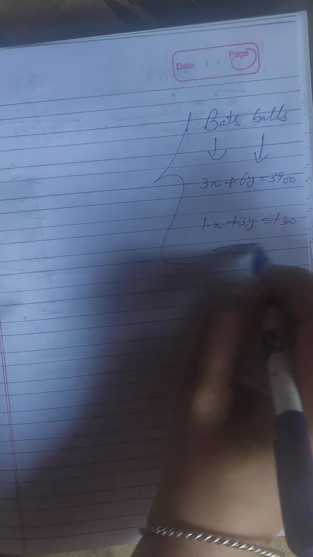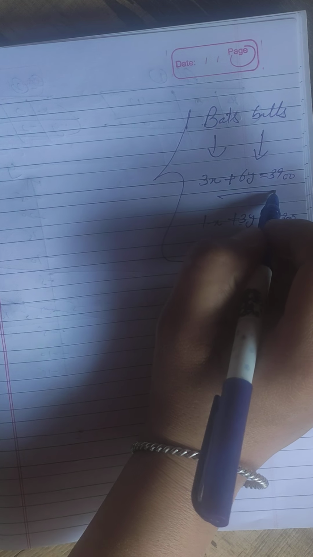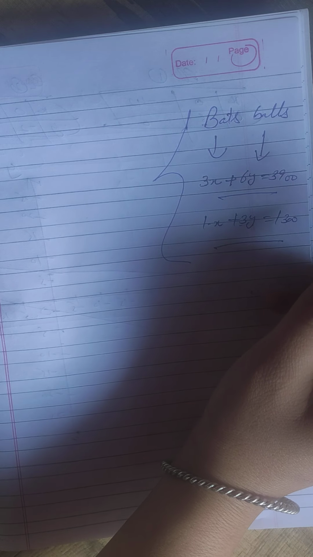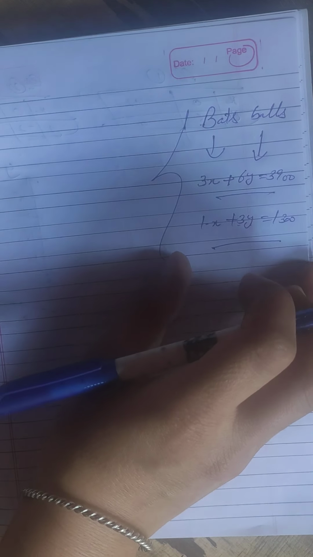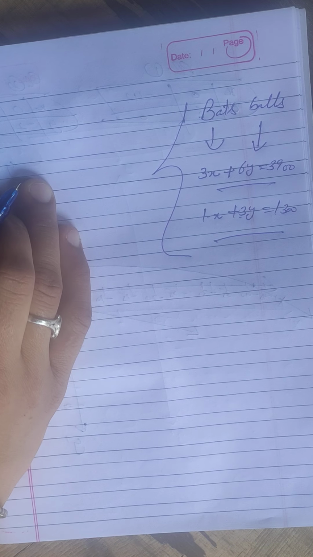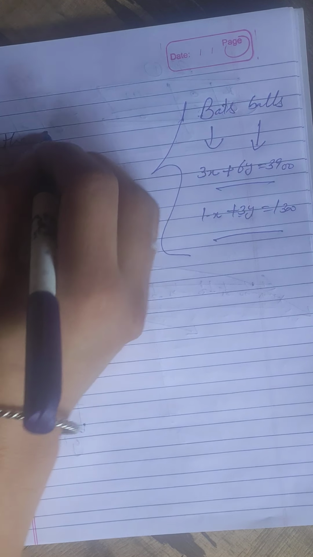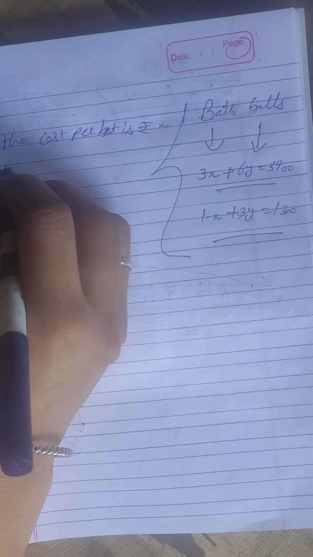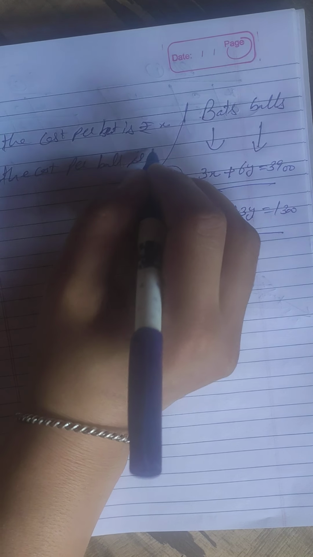Algebraic representation you will cover up to this only, and then you have to represent it geometrically, that we have discussed already, how to plot on a graph. The similar way you will continue here in this question also. Now let us write down the same thing in your proper form. First, you have to mention: let the cost per bat be rupee x and the cost per ball be rupee y.